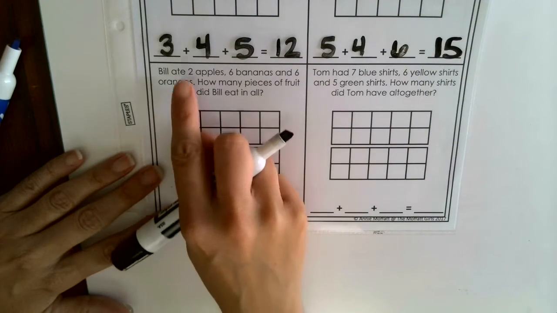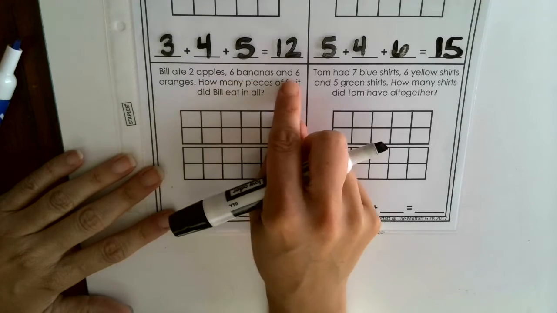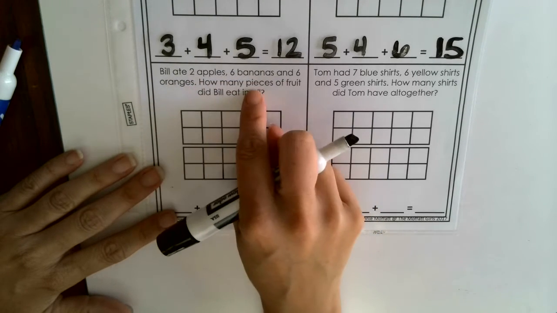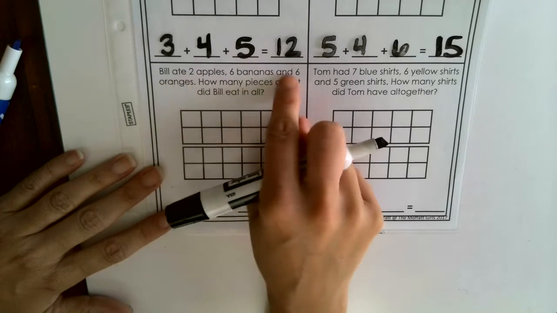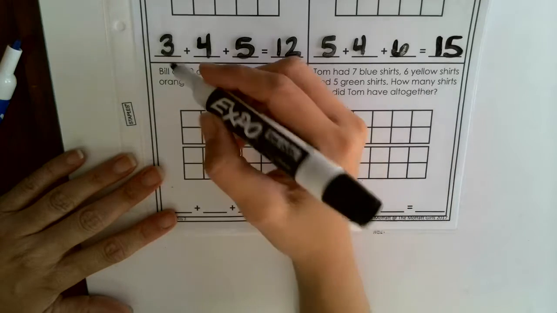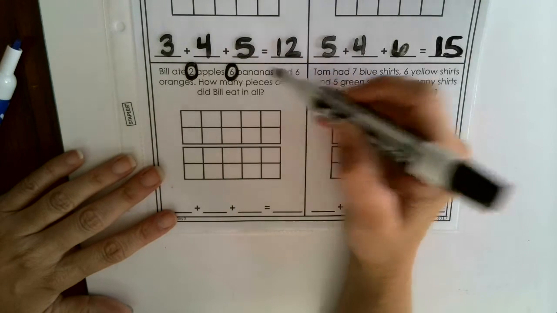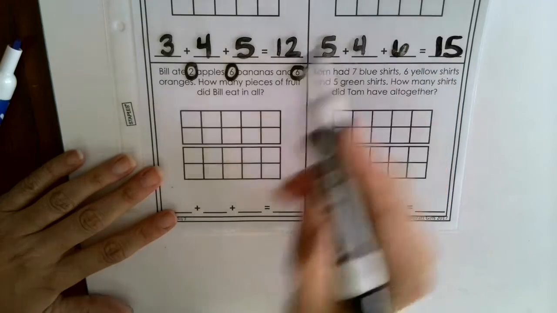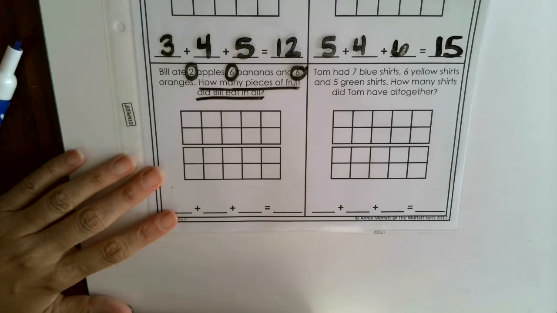Next box down here at the bottom. Bill ate 2 apples, 6 bananas, and 6 oranges. How many pieces of fruit did Bill eat in all? Okay, I'm going to go back up. I'm going to circle the information that's going to help me solve the problem. He ate 2 apples, 6 bananas, and 6 oranges. How many pieces of fruit did Bill eat in all?